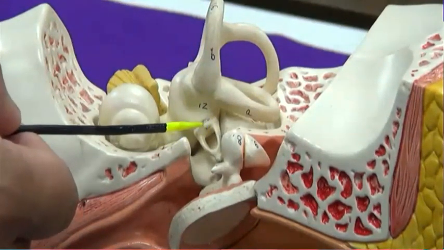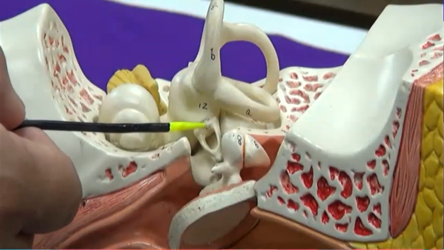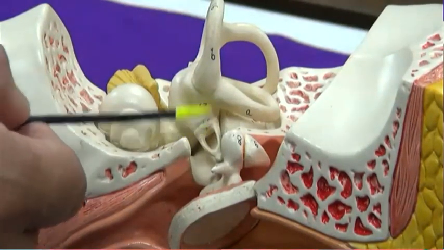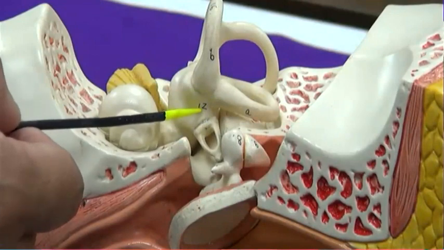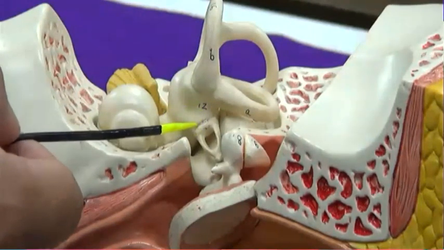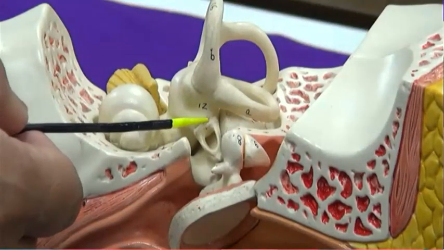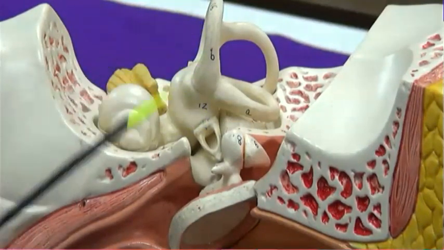So if I detach that stapes bone from the vestibule of the inner ear, you can see the side of the oval window.